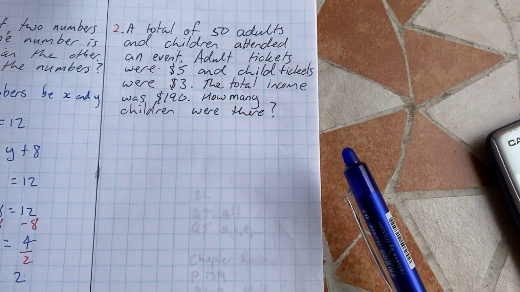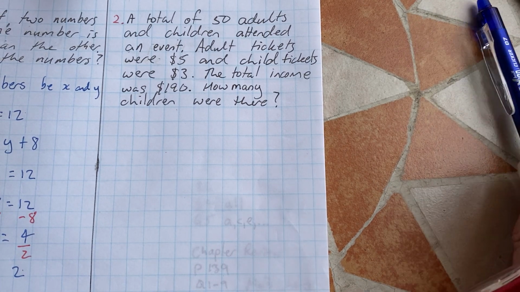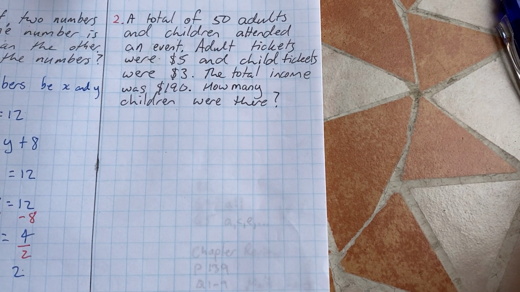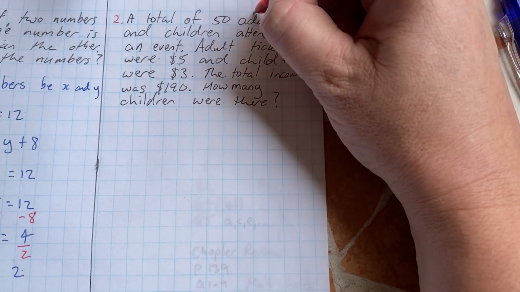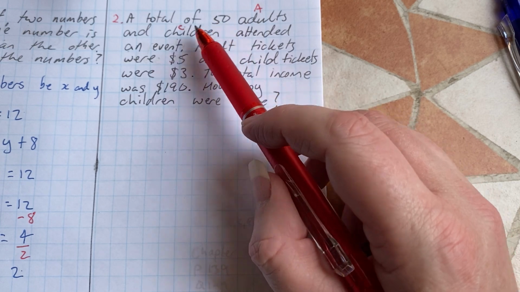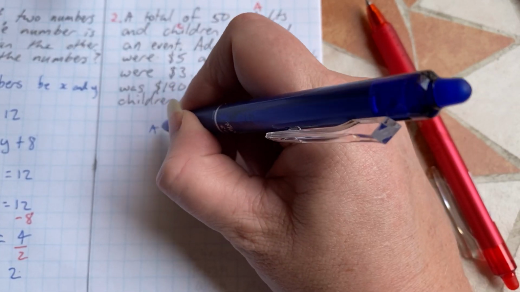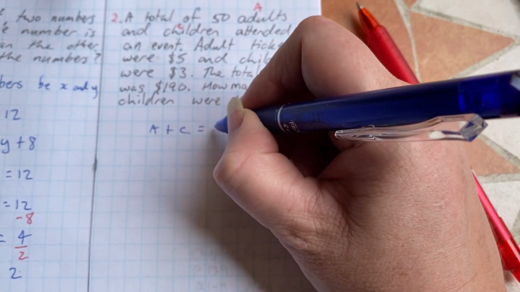Let's look at a second example. This one's a little bit harder. A total of 50 adults and children attended an event. So I'm going to call the adults A and the children C. And there were 50 of them altogether, adults and children. So if I do the adults plus the children, I'm going to get 50.